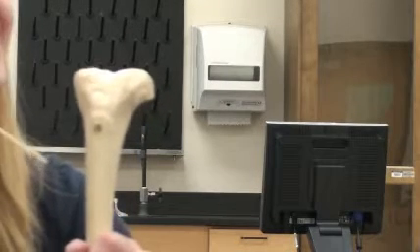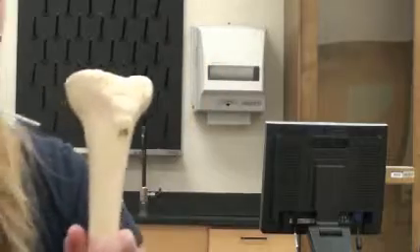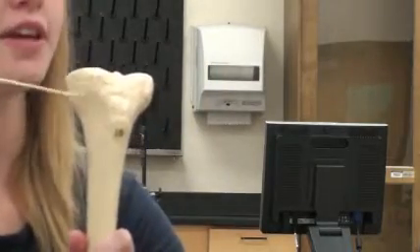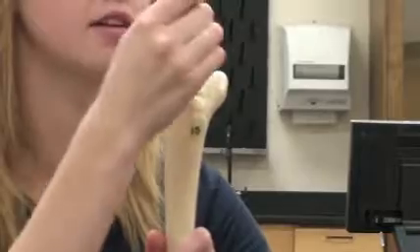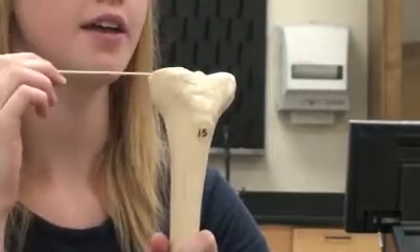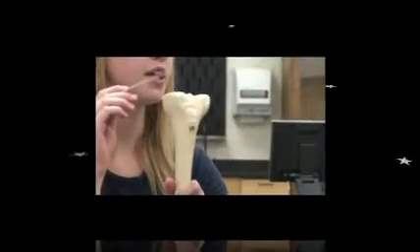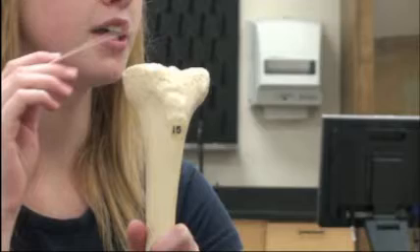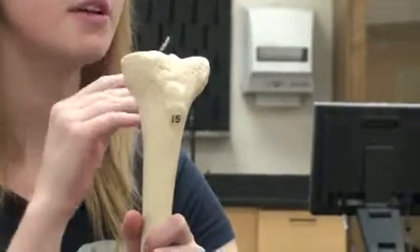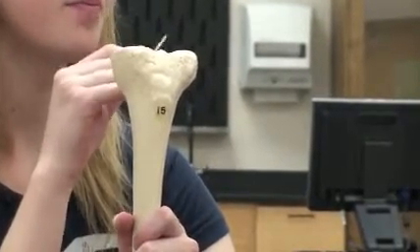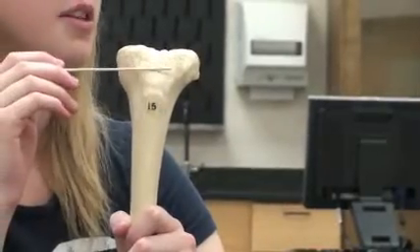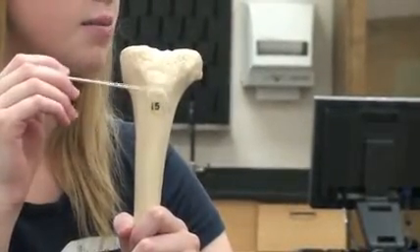This is the tibia, and on top is the medial condyle and the lateral condyle, and the medial is on the same side as the process down here, the malleolus down here. And then in between those is the intercondylar eminence, and then the tibial tuberosity is the bump right here.